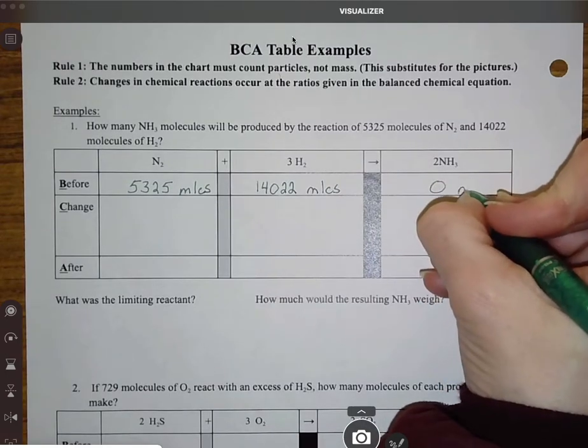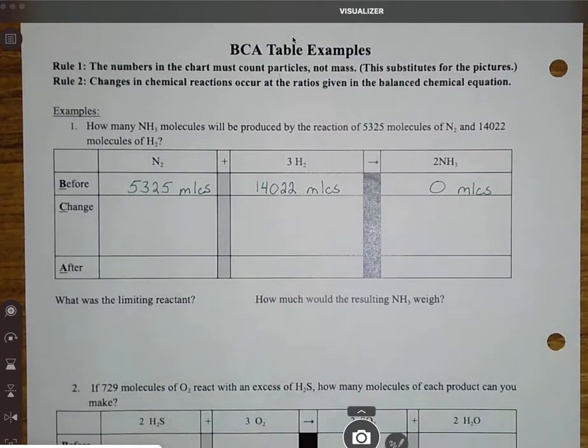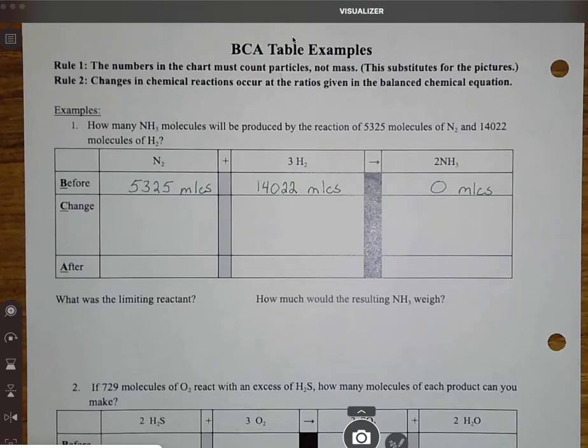We don't have any of this, that's why we're trying to make some. Now, we just went well beyond the point of you wanting to draw a picture even if you didn't know what was going on. The picture can bail you out on a small scale. We're to the point now where that would be an awful, awful picture to draw. And so we're going to count on our BCA table.